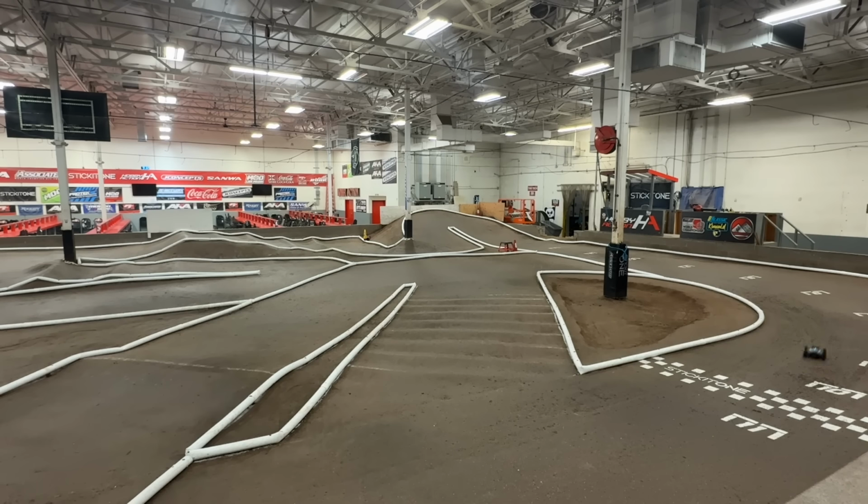So as you can see, there was a little bit of a mishap in the whoops there. I kind of got on the gas a little too hard and the car kind of got a little upset. Those are the key things that you want to keep an eye on. Got on the throttle hard, pretty smooth coming onto the straightaway, doing the back jump section.